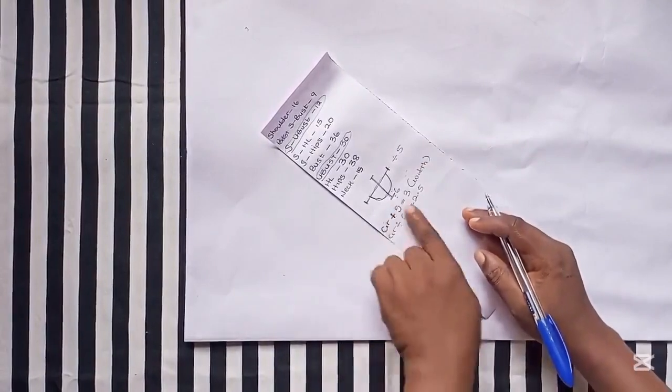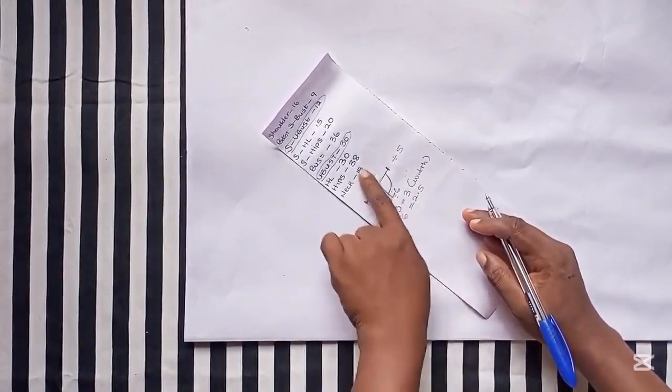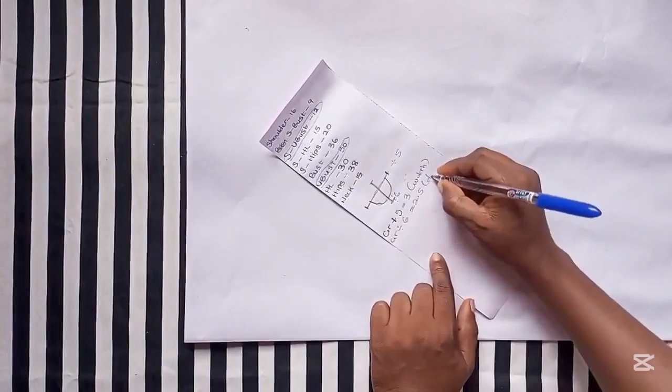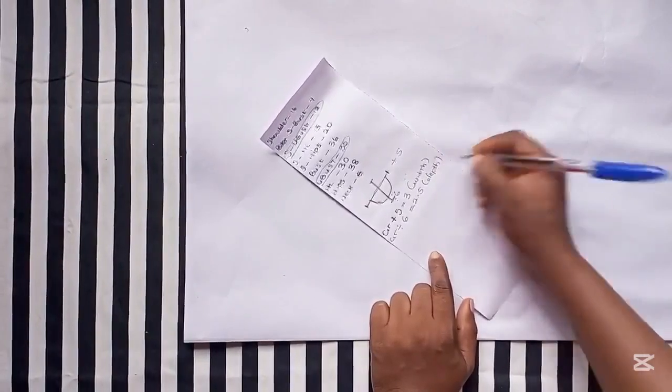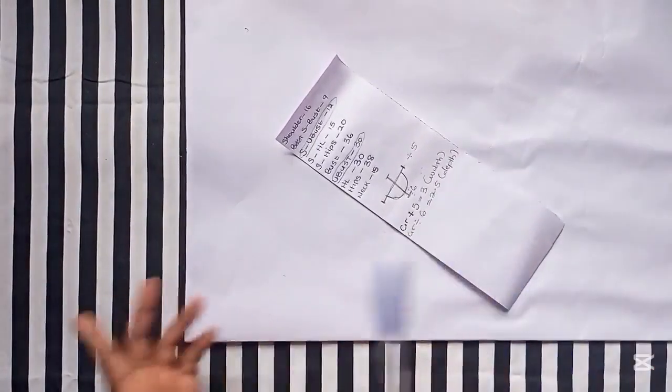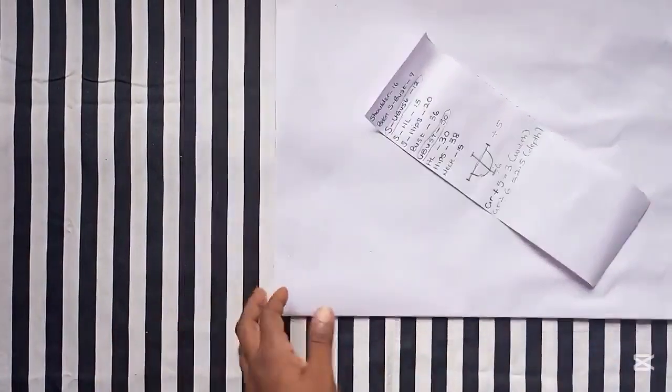The neck depth, how deep it is. Okay, so this is the neck depth. So we'll just go ahead using this method to put that down on our pattern paper.